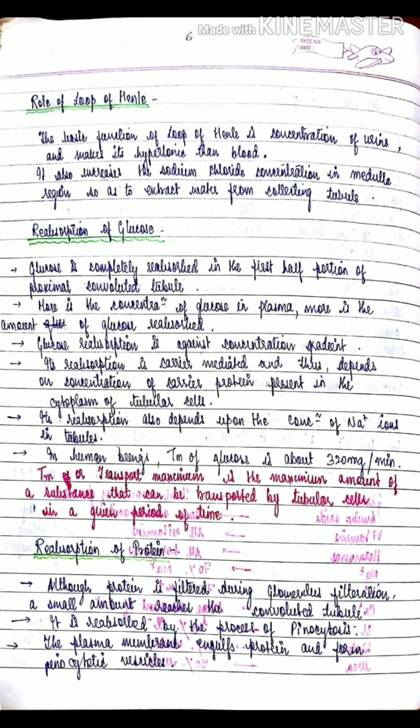Next, we come to the role of loop of Henle in selective reabsorption. Now, the basic function of loop of Henle is to concentrate the urine and make it hypotonic compared to blood. It basically increases the sodium chloride concentration in the medullary region so as to extract water from the collecting tubule.